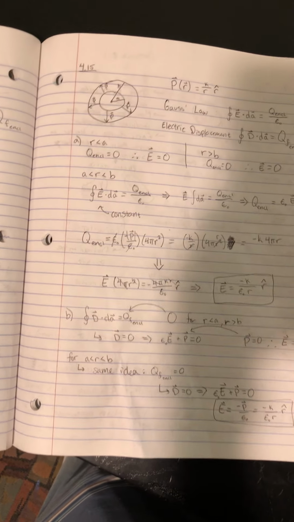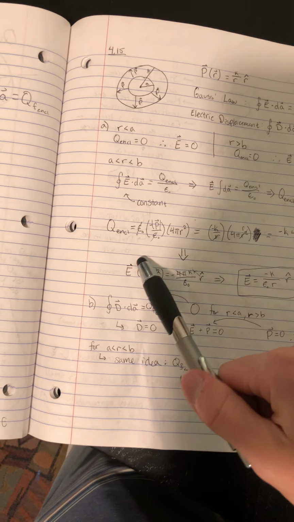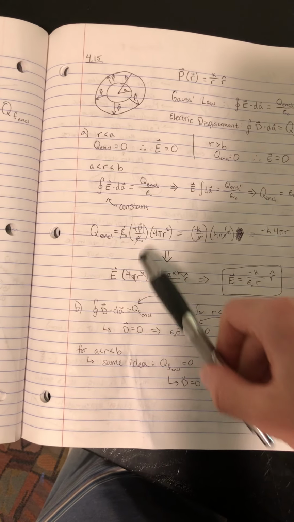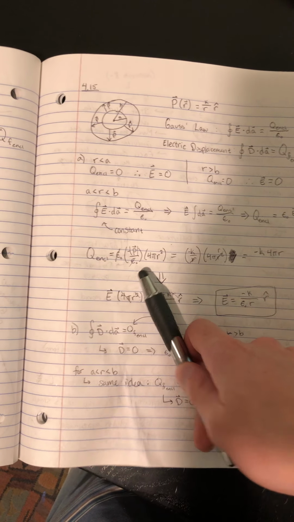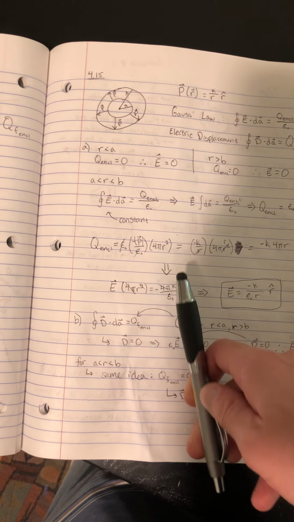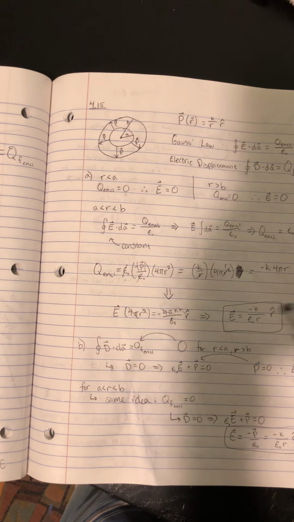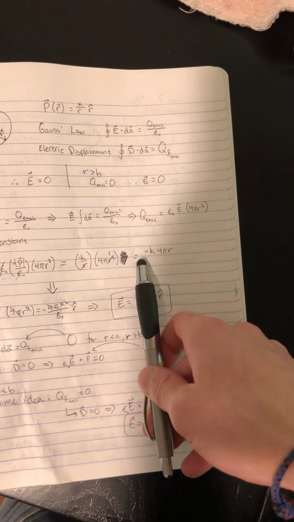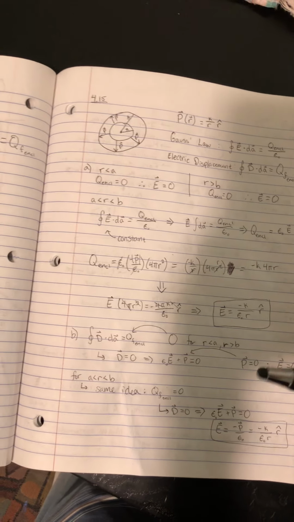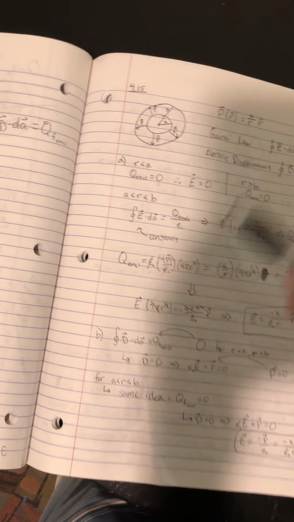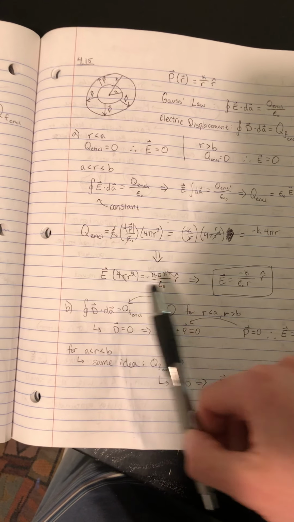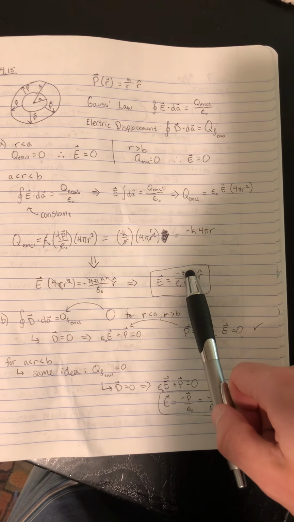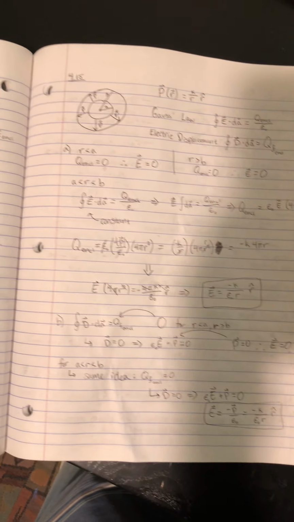Moving down here, some more simplification. For E, if we plug in the polarization over epsilon naught, using this equation for the polarization up here, the epsilon naughts will cancel, and we will have negative polarization times the area, which, after simplifying, leaves us with negative k times 4 pi r. Plugging that back into Gauss's law, we can simplify further to see that the electric field is going to be negative k over epsilon naught times r hat.